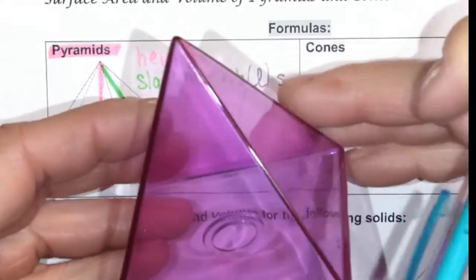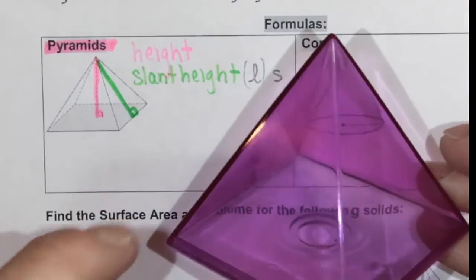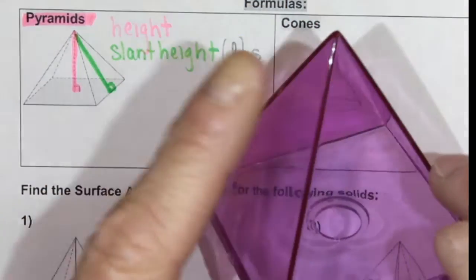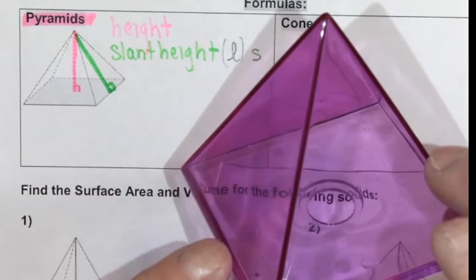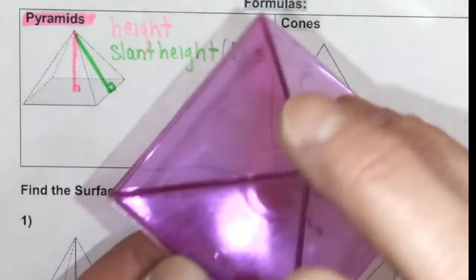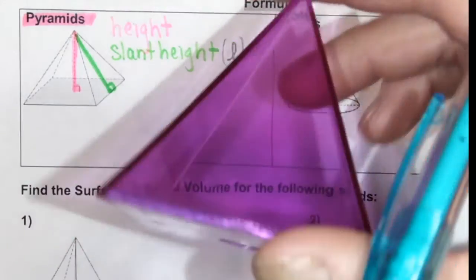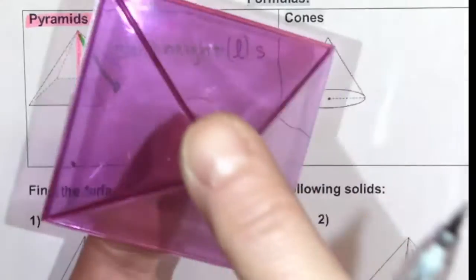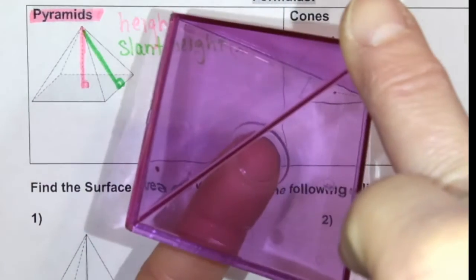And again, you can visualize this kind of here, you guys. The slant height is just kind of like the slope on the way down. This is the height of one of the sides, whereas the height goes straight down to this middle piece. It connects my fingers. That's the height.